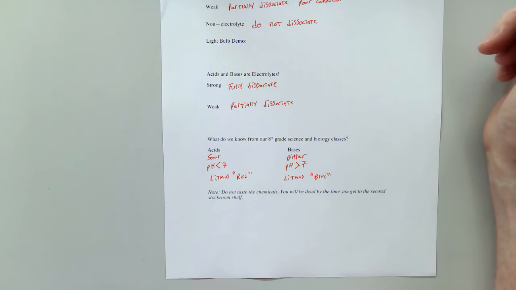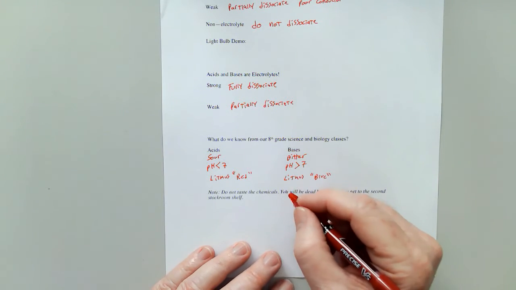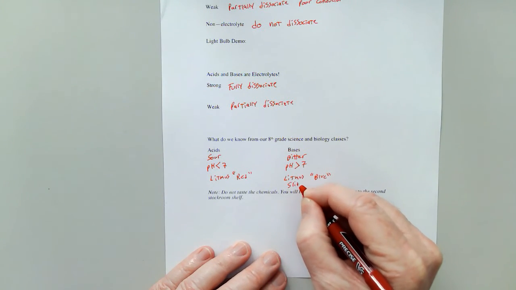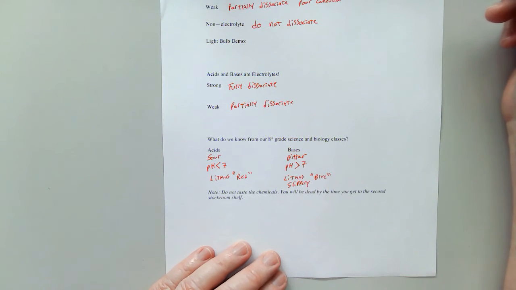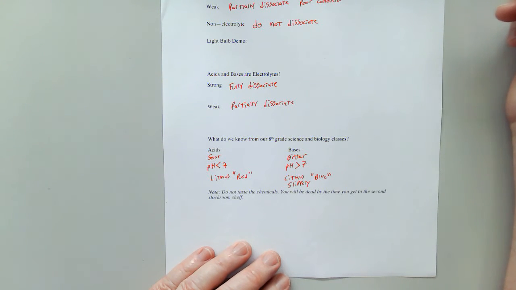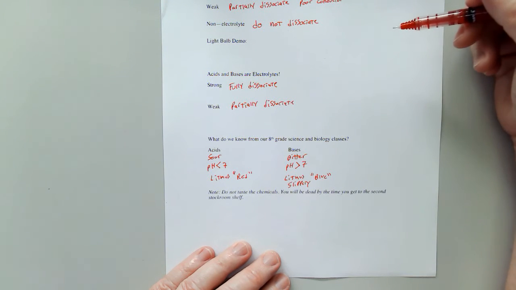Now, I'm going to close this out with one thing about acids and bases that I hope you never experience. We tend to say that bases are slippery. I do not want you to ever put your hand in sodium hydroxide to see that it is slippery. That would be bad. But one thing you might have noticed, bases are used in the production of soap.